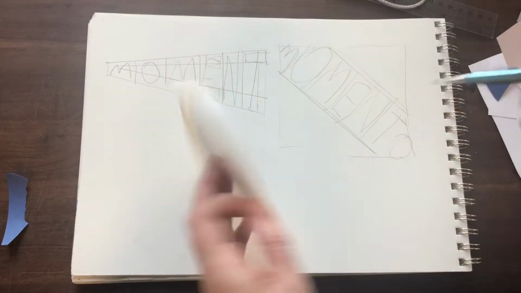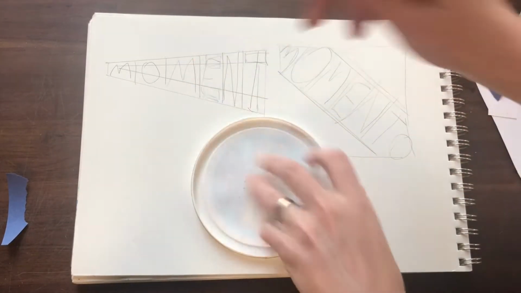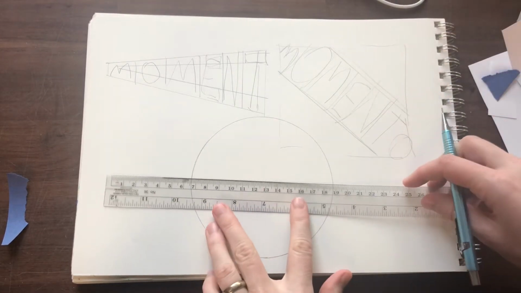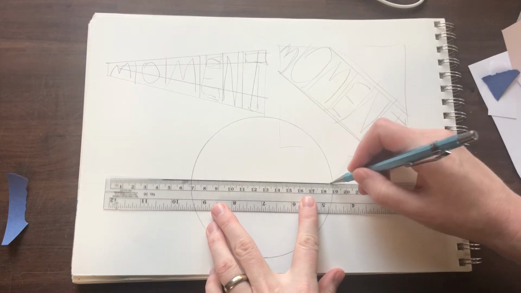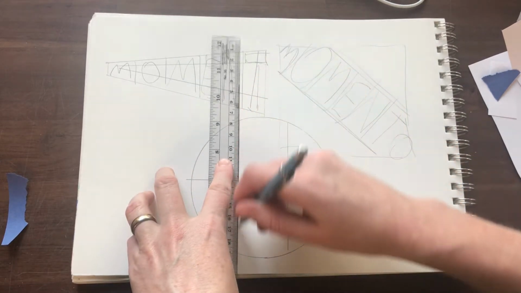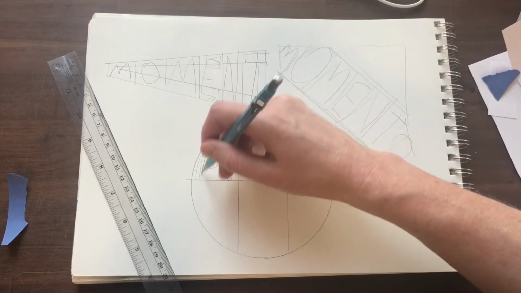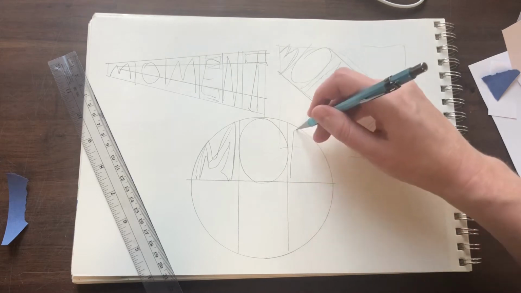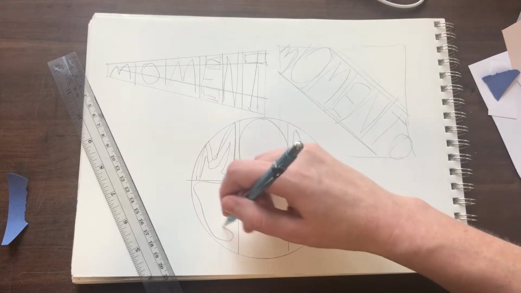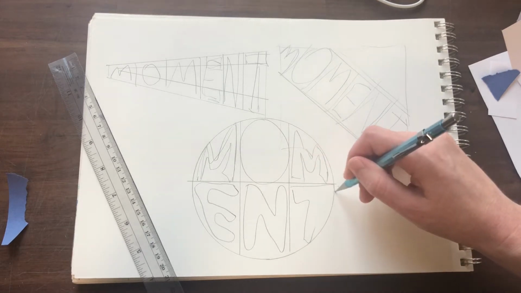So I have just a lid, a butter lid here, the one I used for glue, in fact, and I'm going to trace that, so I have a circle shape, and I'm going to divide this one as well. Now, moment is a big word to fit into this space, so I may be going to split it into pieces. But I can fill in this entire space by having my M take up space differently on either side of the composition. So M, E, N, T.